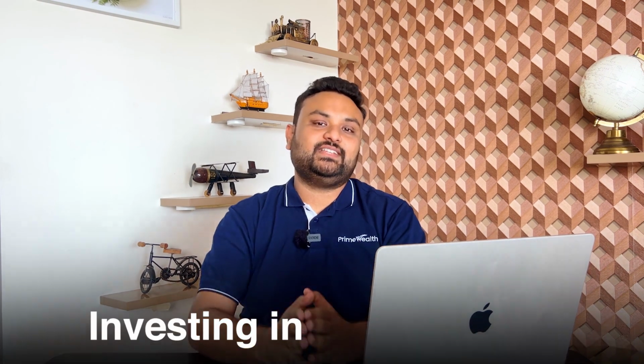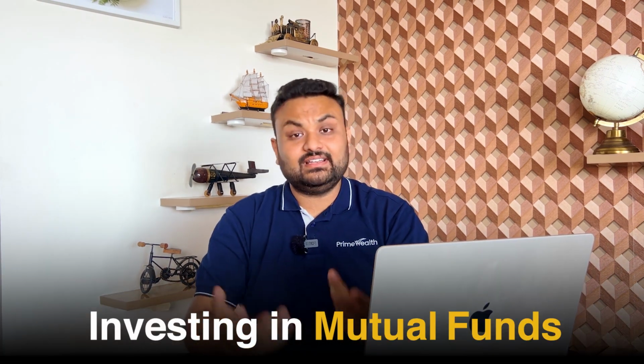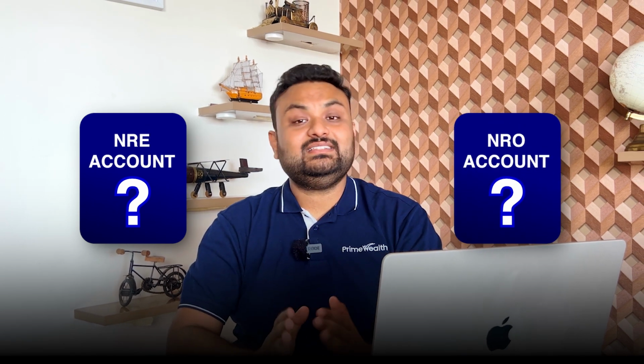When it comes to investing in mutual funds, NRIs are generally confused whether to use an NRE account or an NRO account. Now, there's nothing good or bad in this. It all comes down to your particular needs. In a few conditions, it's best to use an NRE account, whereas in other options, an NRO account is more appropriate. So let's discuss 3 key differences and understand what NRE and NRO accounts are.